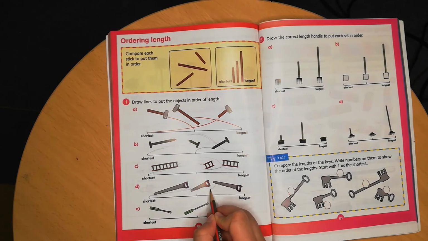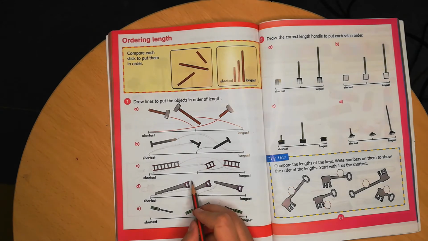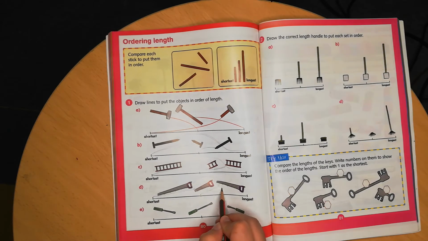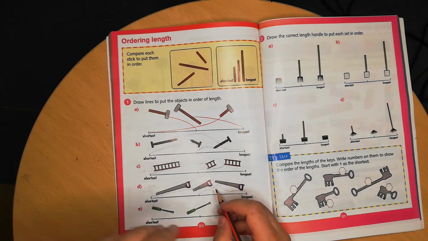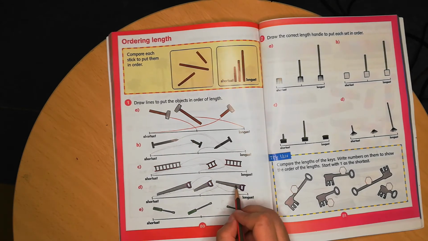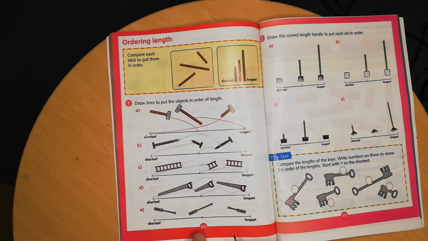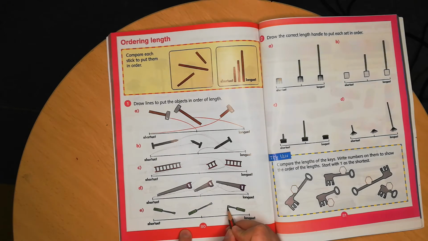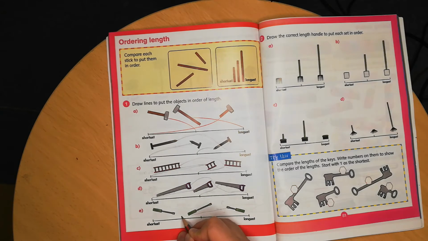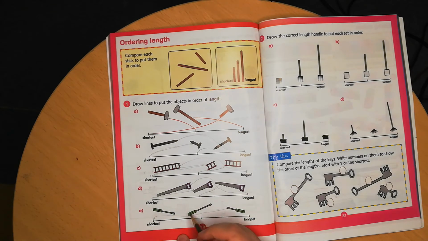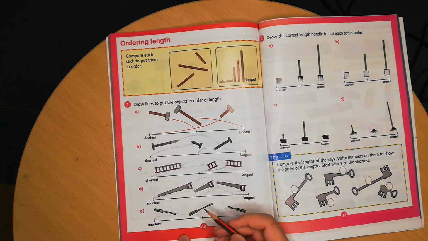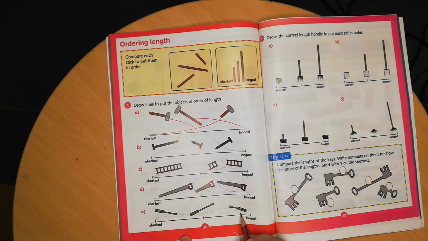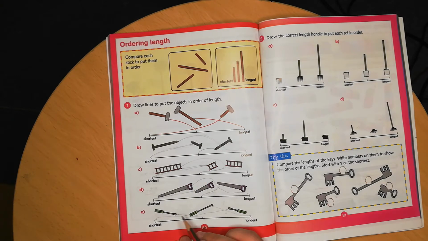Middle. And here you have the longest. So shortest, middle, and longest. Okay, here we have the shortest, middle, and longest. So shortest, middle, and longest.